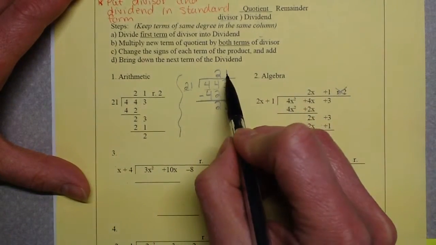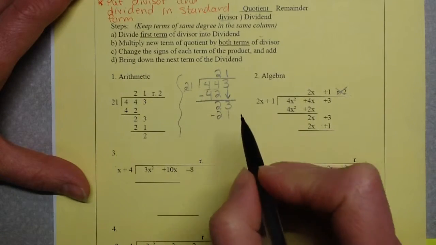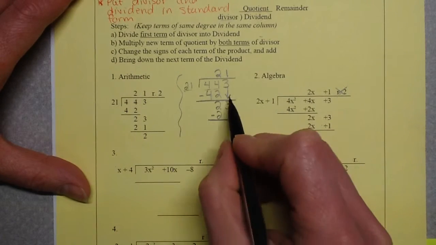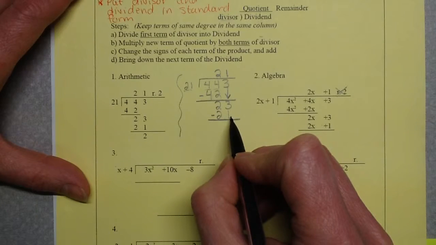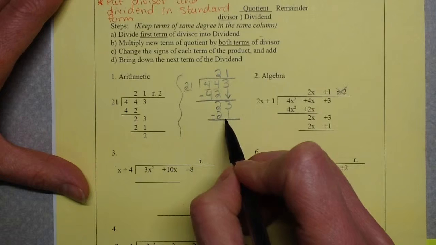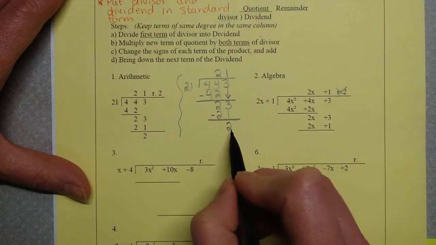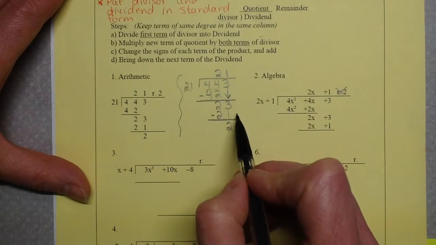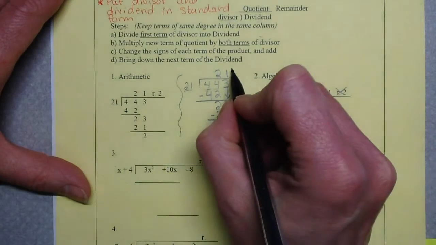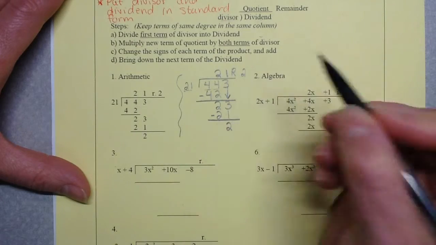Once I put this number up here, I multiply 1 times 21, which gives me 21. I switch the sign and add. When I add 23 and negative 21, I get a positive 2. I don't have any numbers to bring down, so this is my remainder. When you learn long division, you just put remainder of 2.